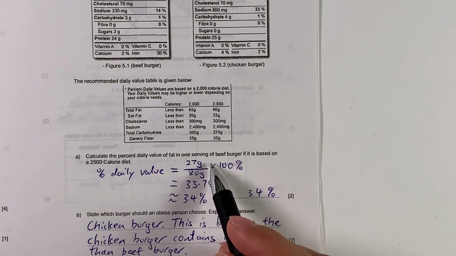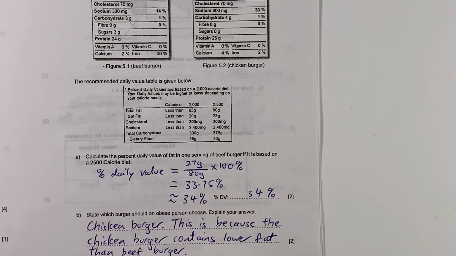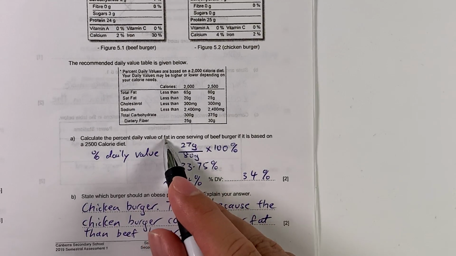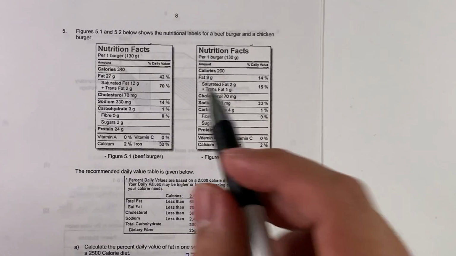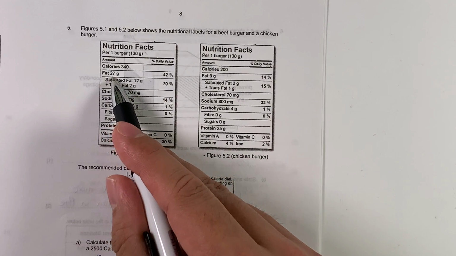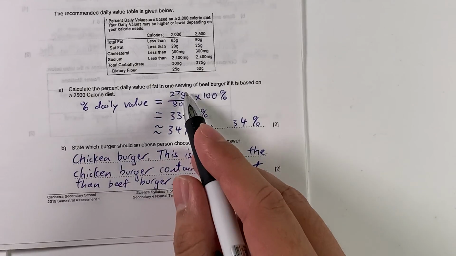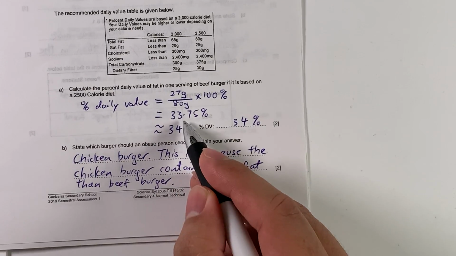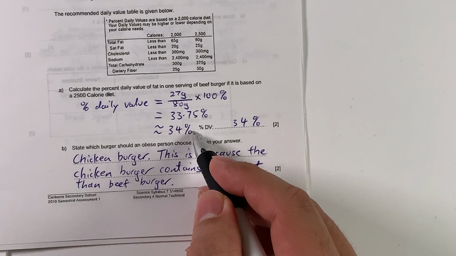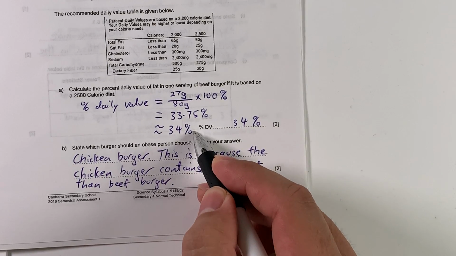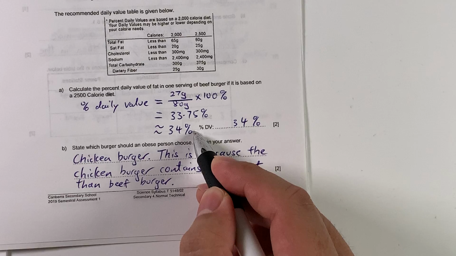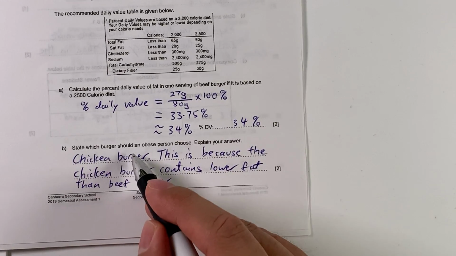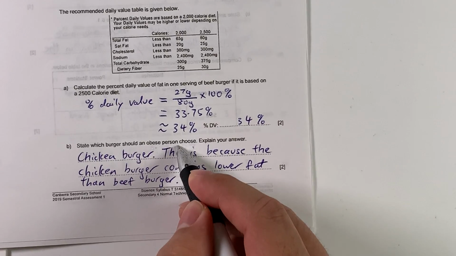So for the 2500 calorie diet, if you calculate correctly, you are asked for fat. If you look at the beef burger, the fat content here is 27 grams. So 27 divided by 80 grams times 100%, you actually get 33.75%. But percentage daily value is always a whole number, so please round off to the nearest whole number, which is 34%.